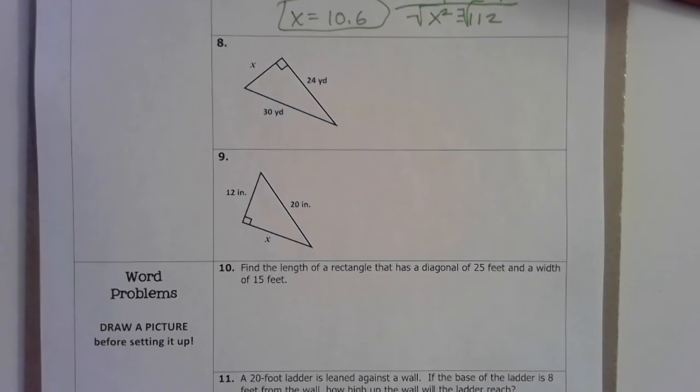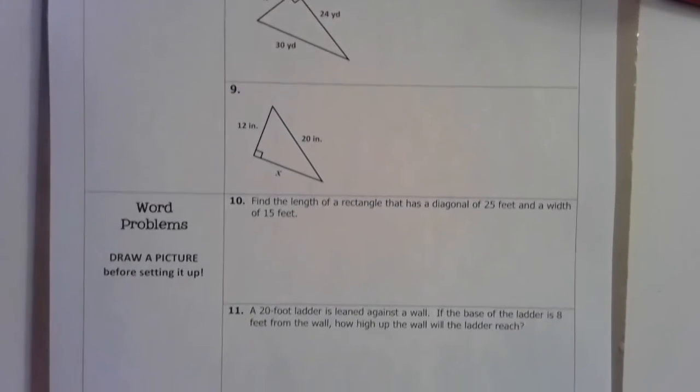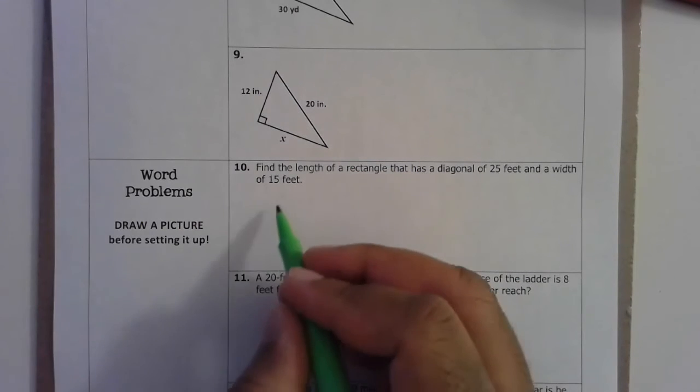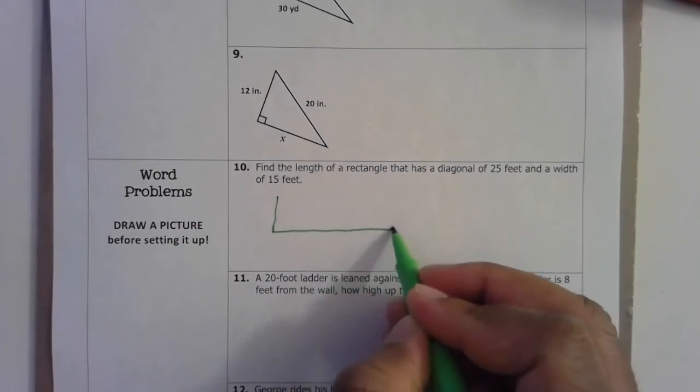So let's do everyone's favorite word problems. I know everyone's thrilled with those. So let me just do one of the examples here. So if I take a look at number 10, it says find the length of a rectangle that has a diagonal of 25 feet and a width of 15 feet. So let's go ahead and draw our rectangle here.